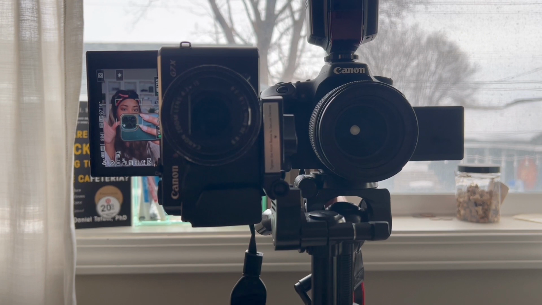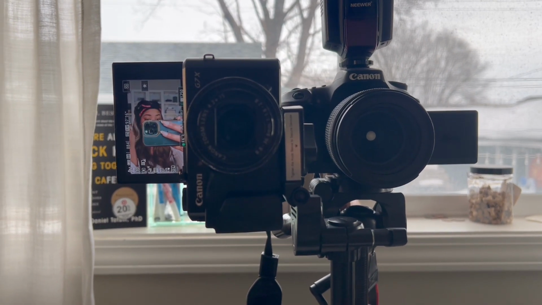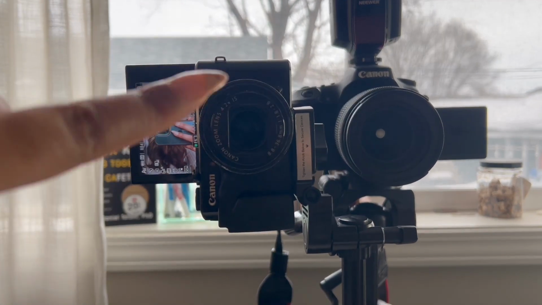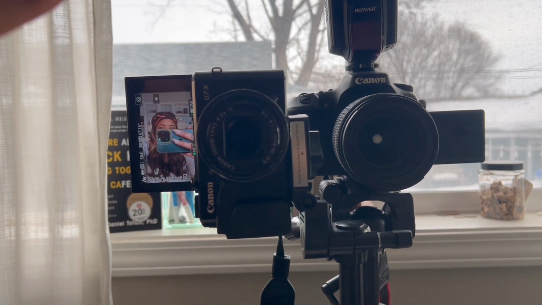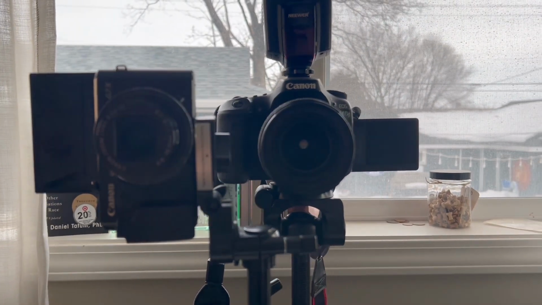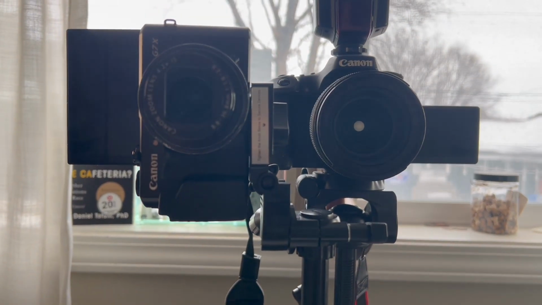Okay, so this is a better example of how I get two pieces of content for the same type of video that I'm shooting. So I have my G7X vertically for my Instagram, YouTube Shorts, TikToks, and then I have my DSLR. This is the camera that I'm gonna use for my YouTube videos.